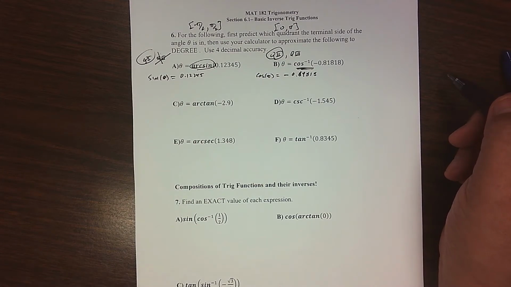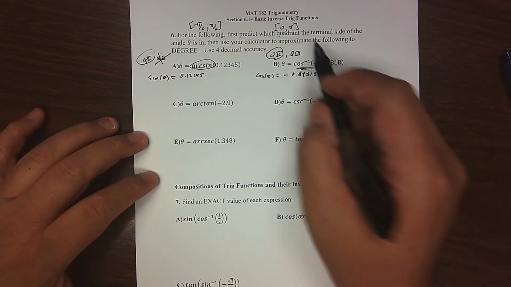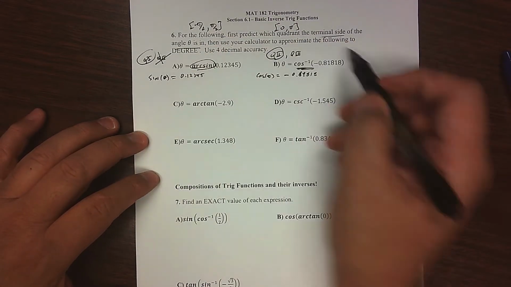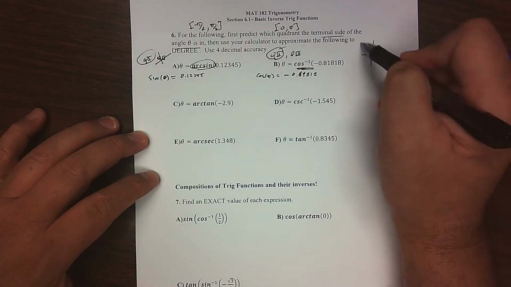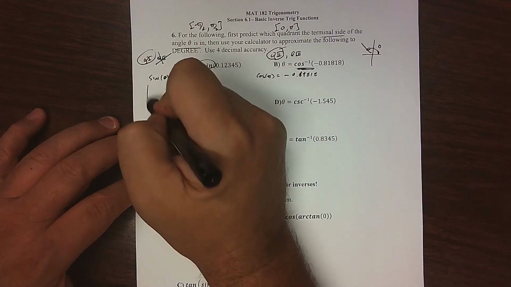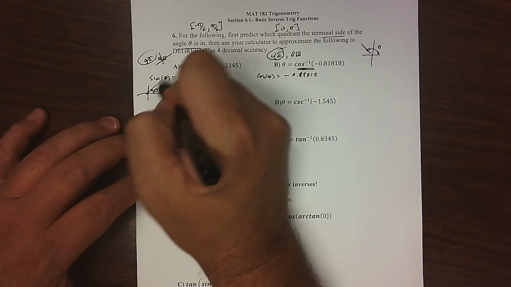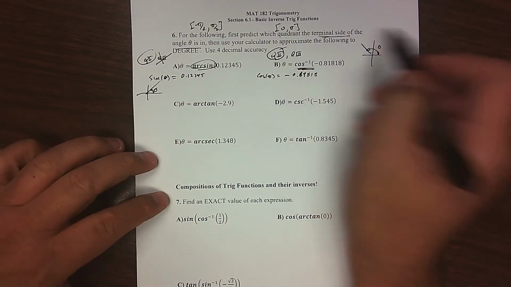Alrighty. And again, I'd expect the terminal side of my angle to be in quad 2. If we were drawing pictures, I would expect my theta to look like this. Over here, I'd expect my theta to look like so, in terms of a terminal side of an angle.